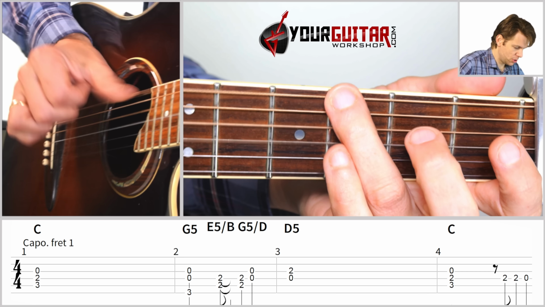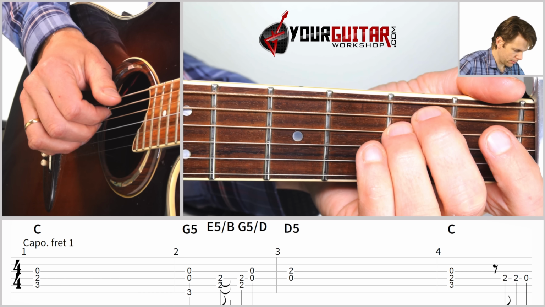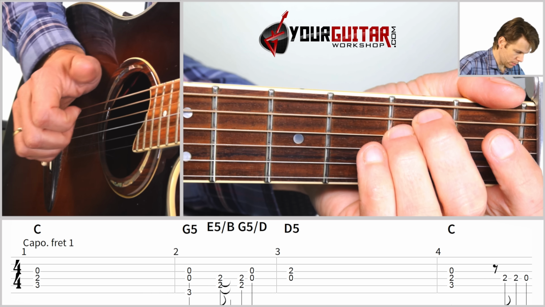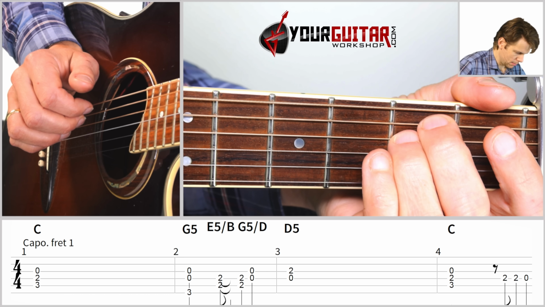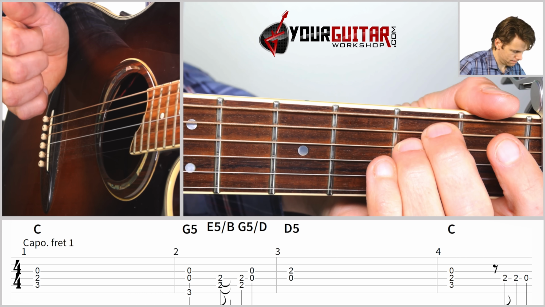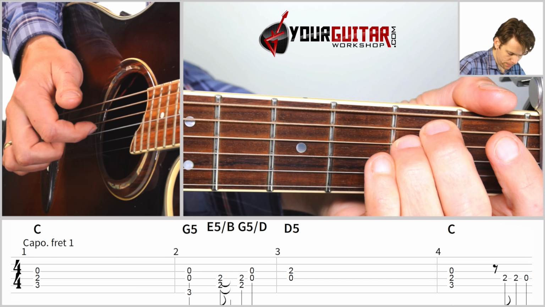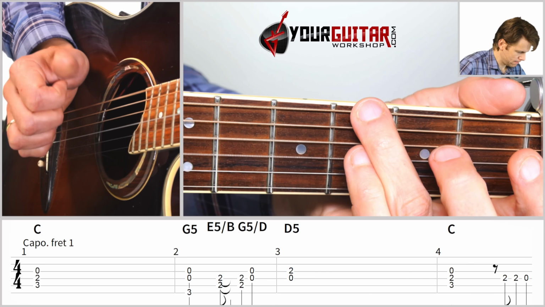So you get G with a thump, slap, E5, then thump, like this. And then you play that E5 once more. And then you make a slap, and you play the open D and G string.